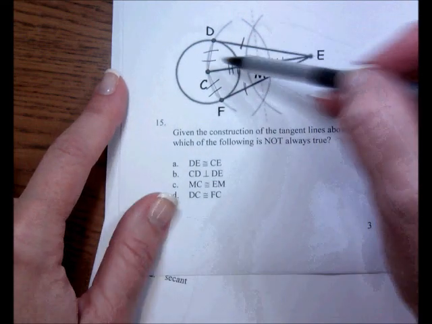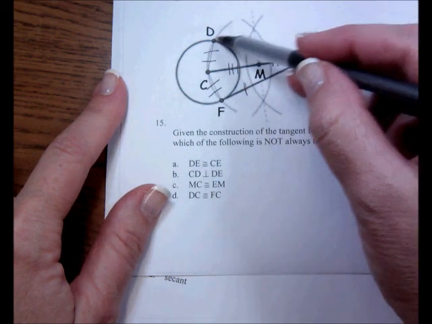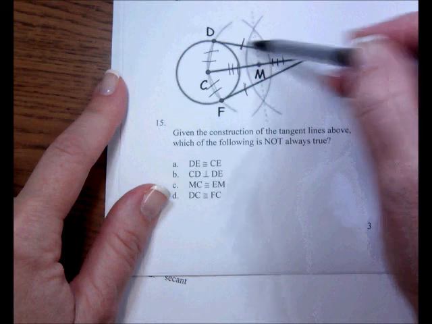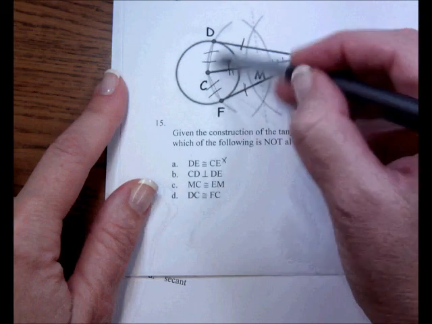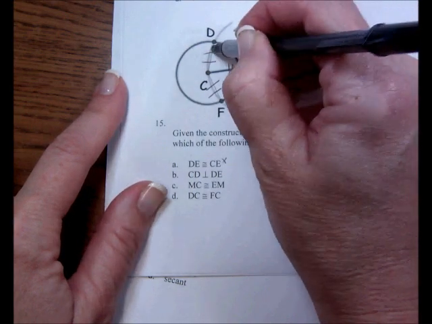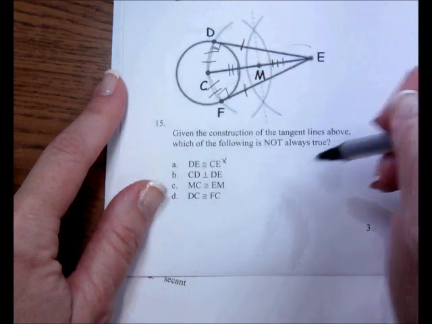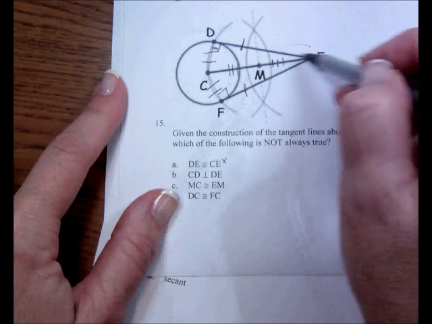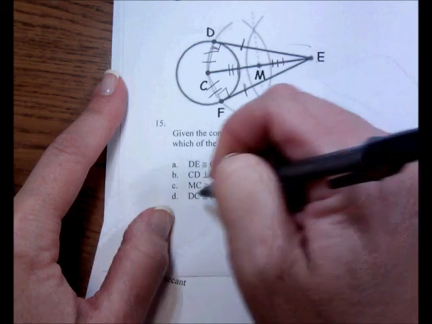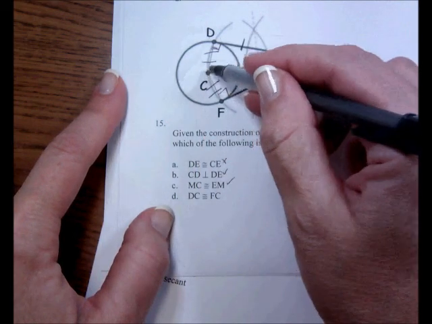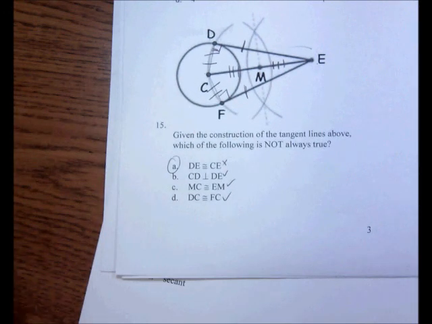So at this point, I've labeled what I have, and you can go through and eliminate some choices. The first one says DE is congruent to CE. Well, I do not know that DE is congruent to CE. So right off the bat, I know that that one's not always true. I do know that CD is perpendicular to DE because by definition, the radius and the tangent form a right angle. I know that MC is congruent to ME or EM because you're bisecting that segment CE. And then I know that DC and CF are congruent because they're radii. So the answer to 15 is A.